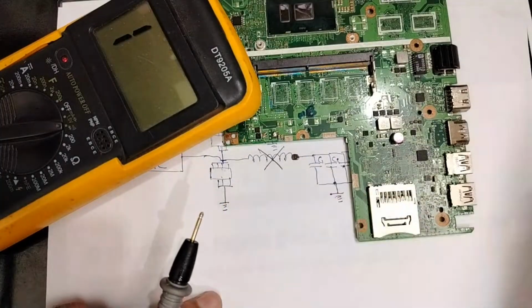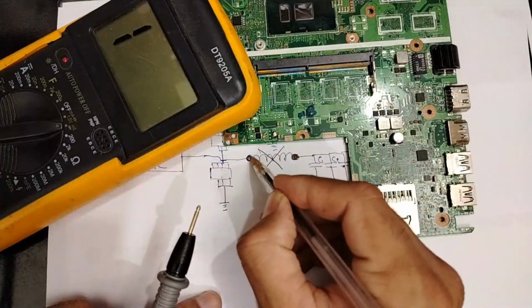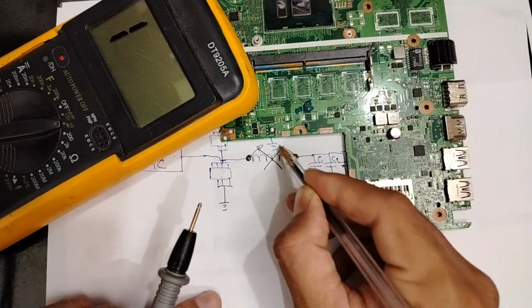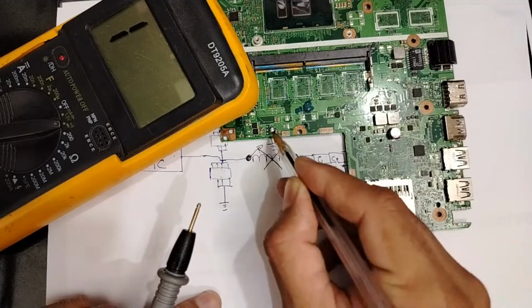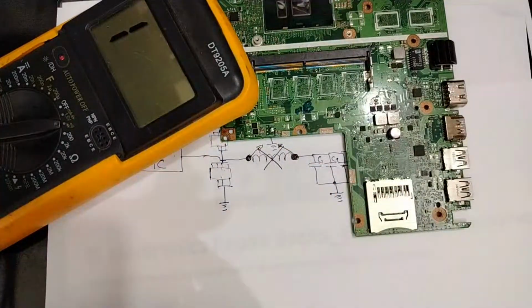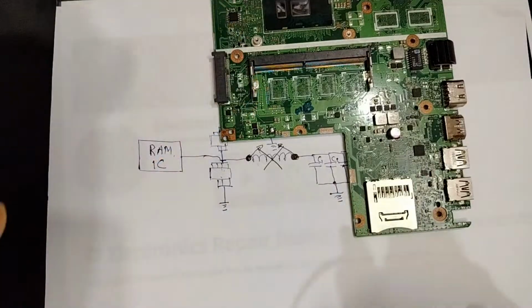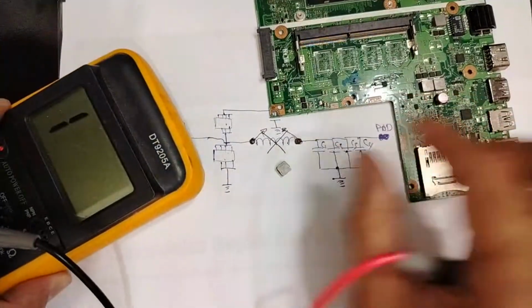Like this, my friend. We have this point here. This one is this one. This one is this one. Once I remove this, where is it? This one.